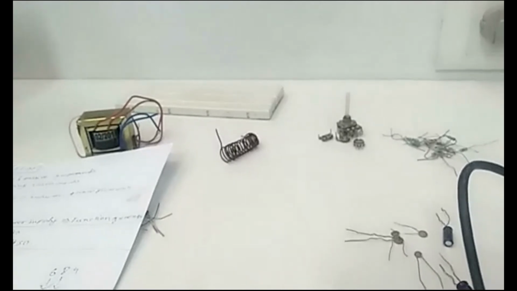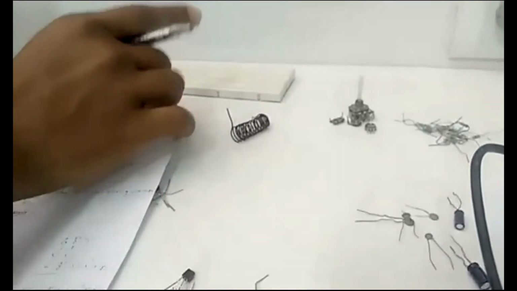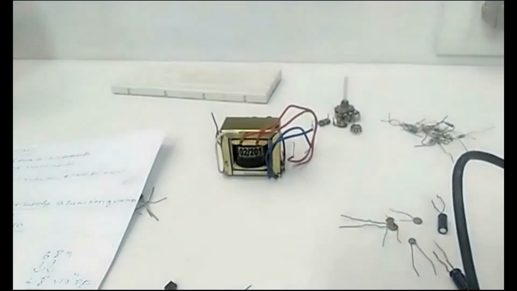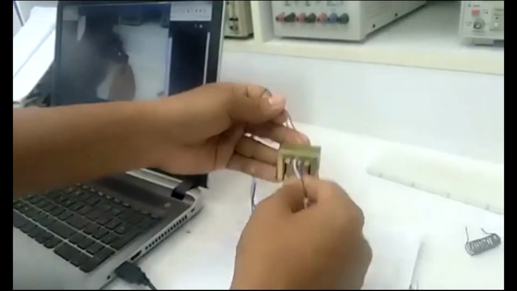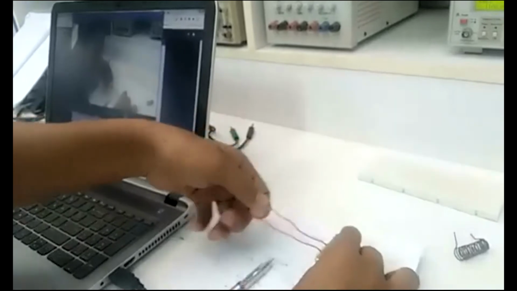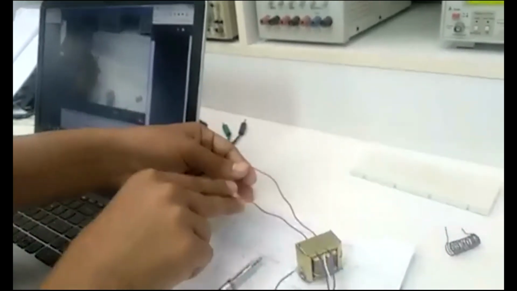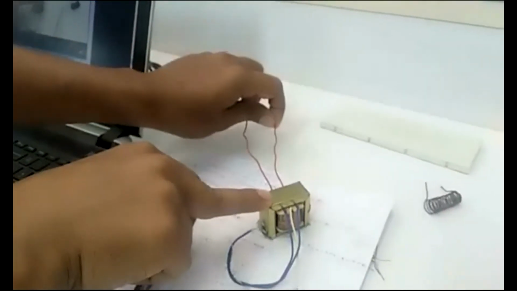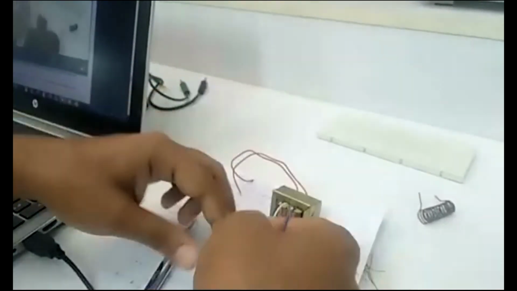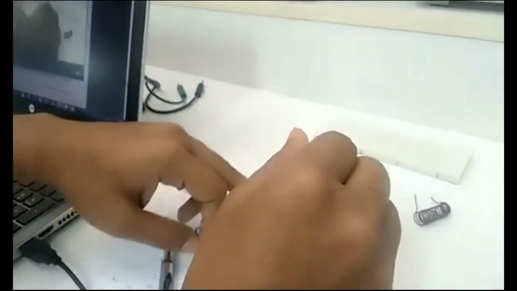In case of inductor, we also have a transformer here, which is also a winding of coils, and as you can see, this is a center tap transformer. We will use the center tap transformer in our coming labs in case of the full bridge rectifier. This is the input terminal with two connections, and these are the output terminals, and this one is the center ground.